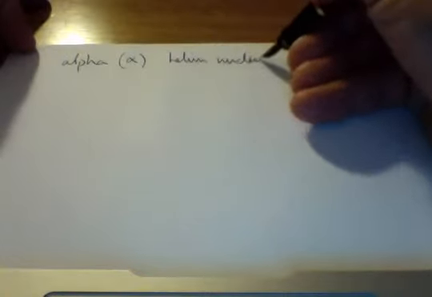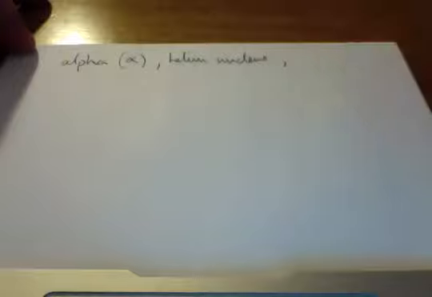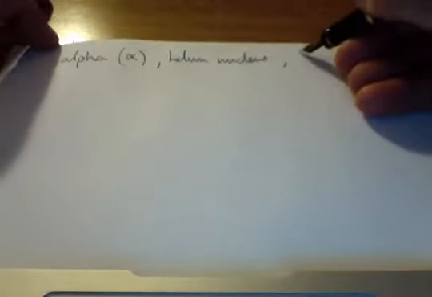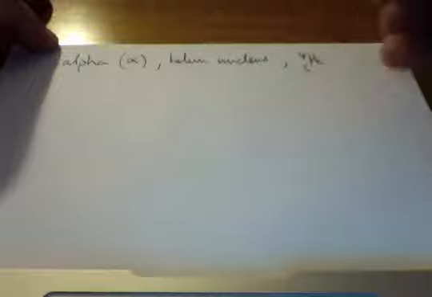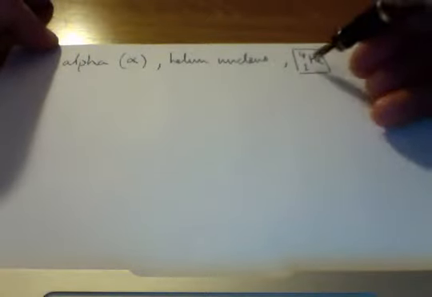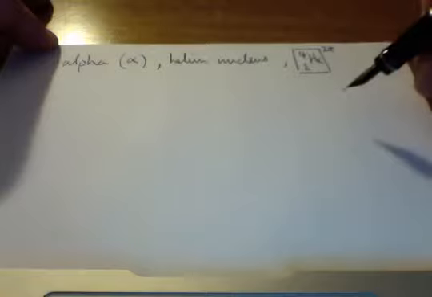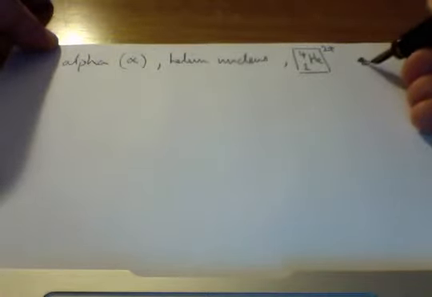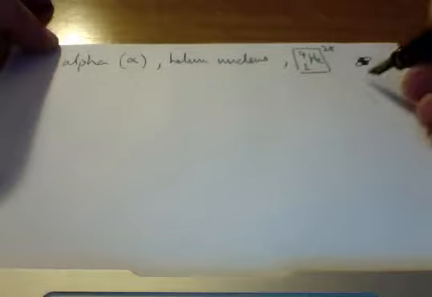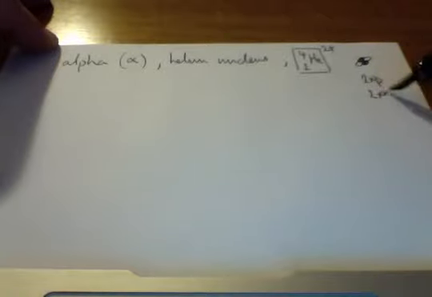So let's talk about what the alpha, the beta, and the gamma are. Alpha particles, or given the term alpha, in effect is a helium nucleus. And when I say helium nucleus, I mean the helium atom, but without any electrons. In other words, it is merely 2 protons and 2 neutrons. There we go, that's an alpha particle.